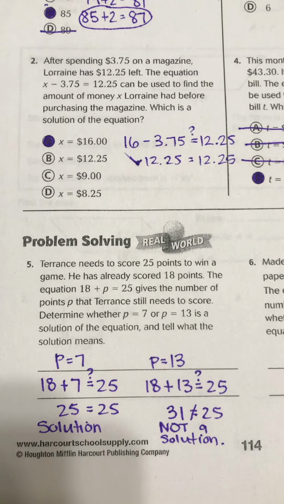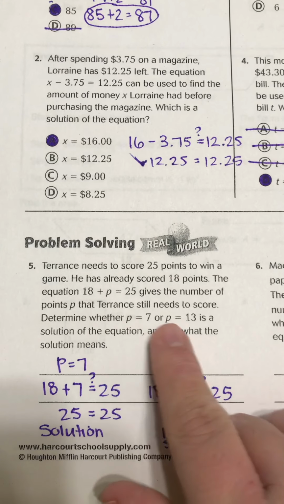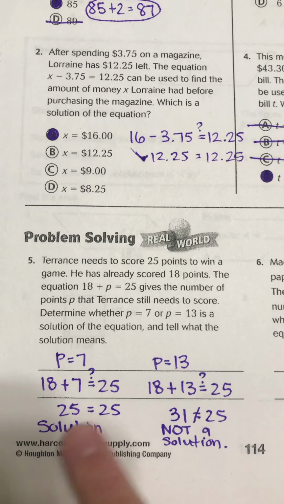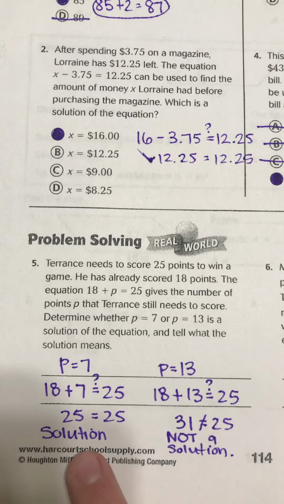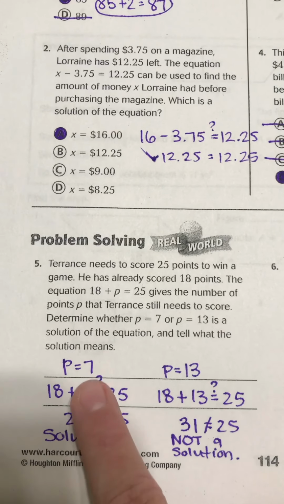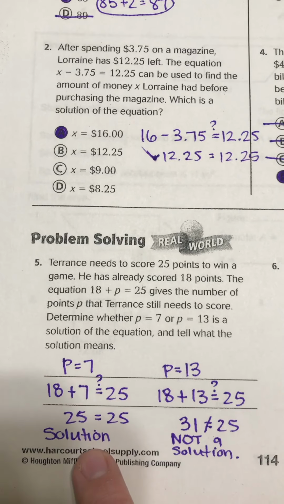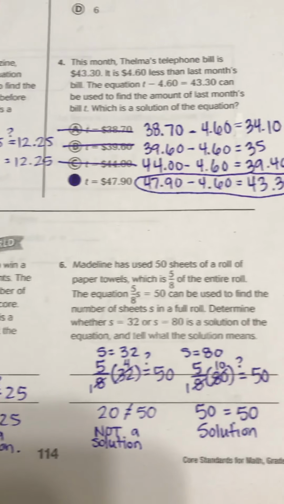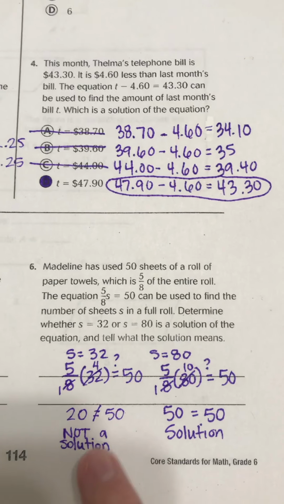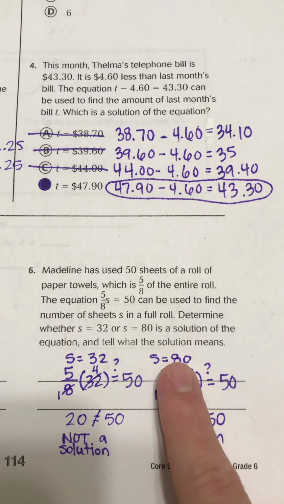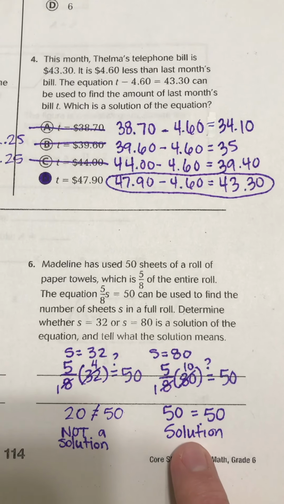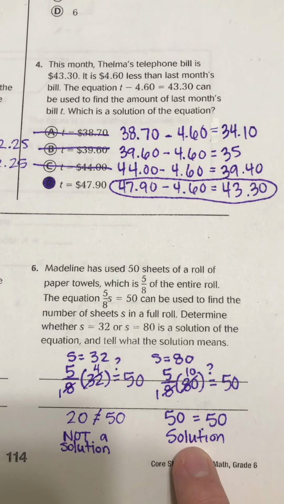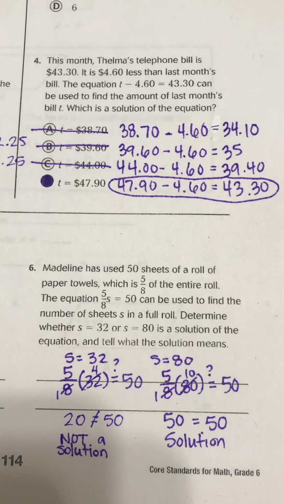Number 5, they gave you 2 different numbers to represent the variable. You had to see which one came out to the solution. For number 5, P had to equal 7. That is the solution. For number 6, S had to equal 80 for the solution. So that is the answer there. And I showed my work for both.